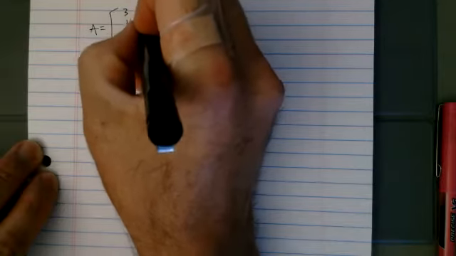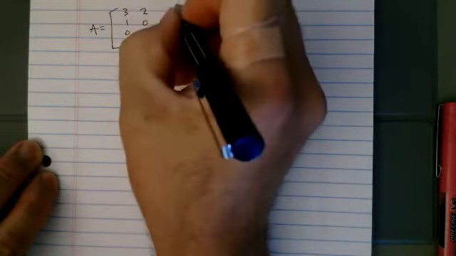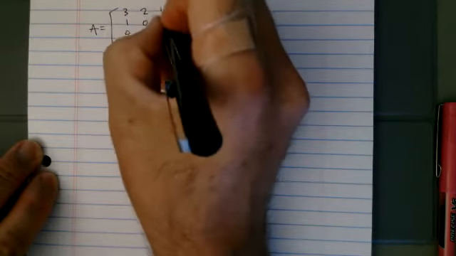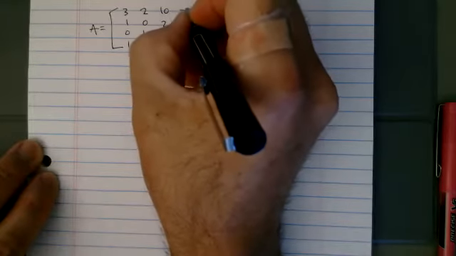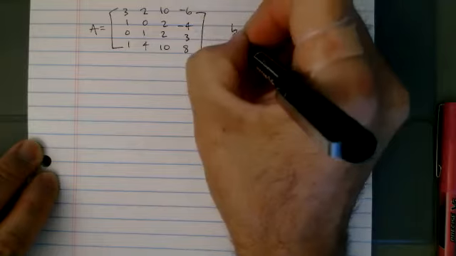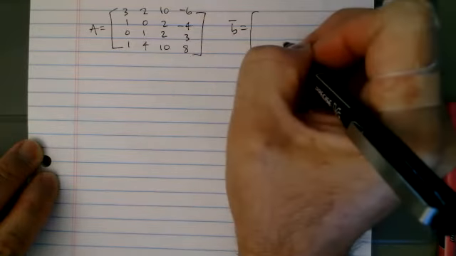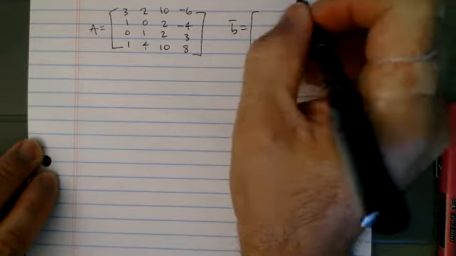A is this matrix, by columns: 3, 1, 0, 1; 2, 0, 1, 4; 10, 2, 2, 10; and then -6, -4, 3, 8. And B is the vector -1, 3, -1, 4.